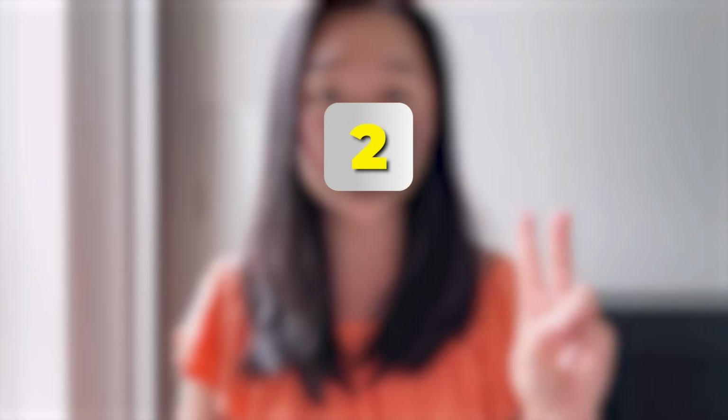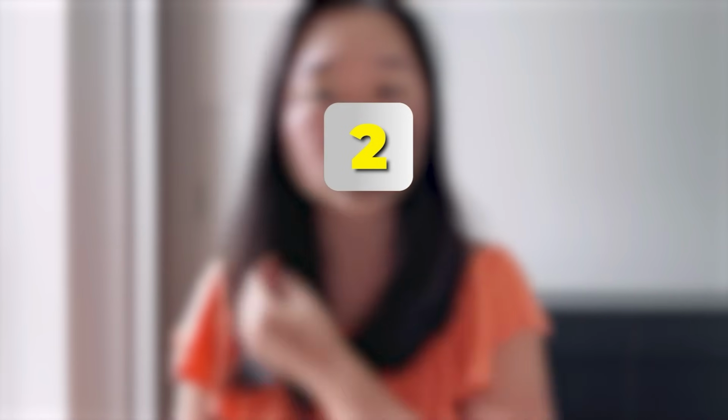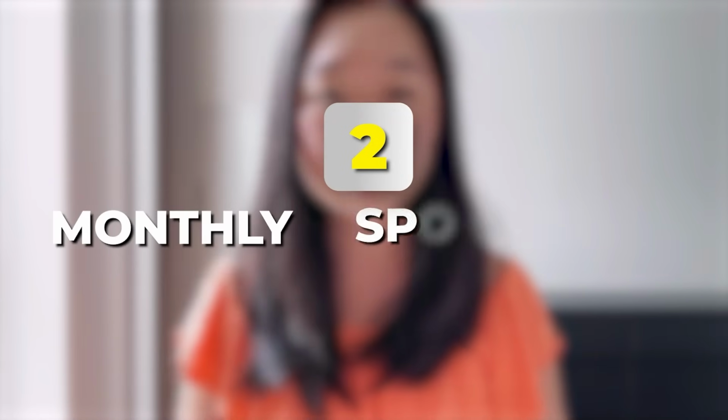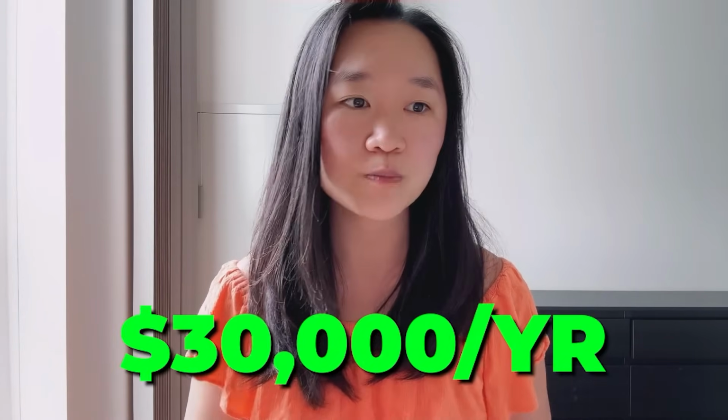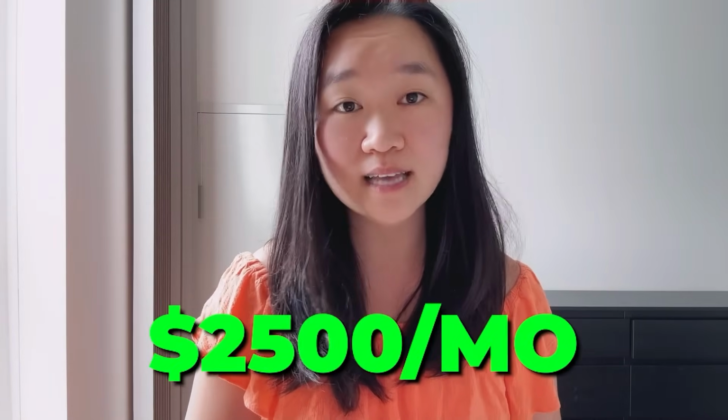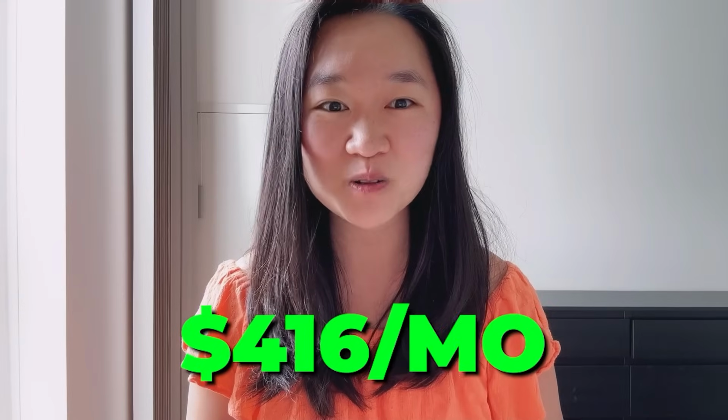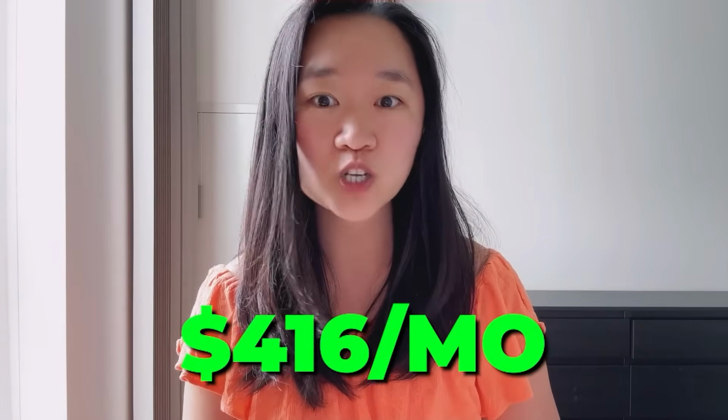The second way that you can make money through your blog is through monthly sponsorship. Basically, you can sell ads directly to advertisers on your blog. And let's say we want to make $30,000 a year from our blog. That means that we need to sell $2,500 of ads every single month. Now, this could be a lot for one advertiser, but what if you had six? If you had six different advertisers, you only had to charge them about $416 per month, which is a lot more doable.